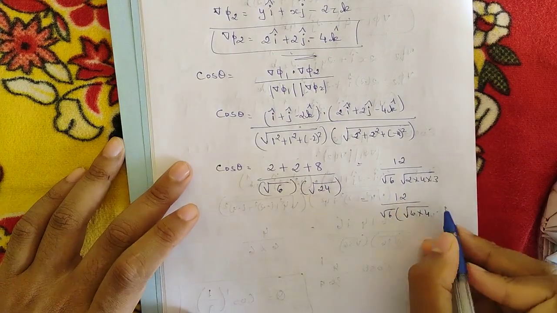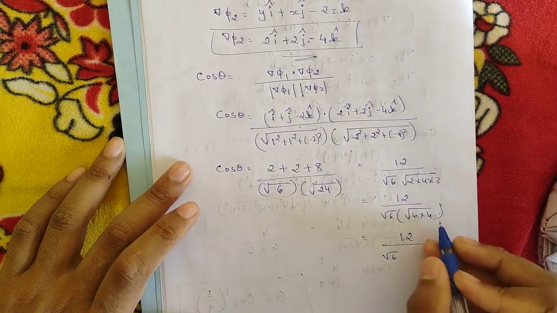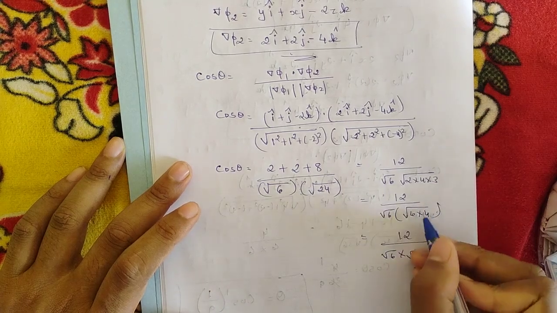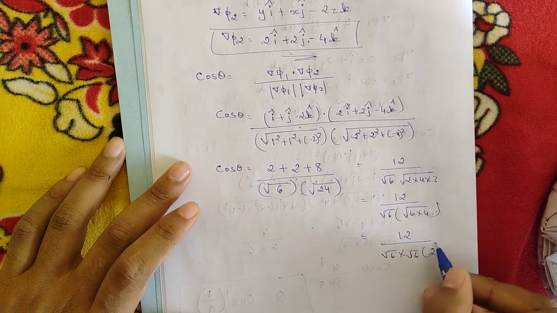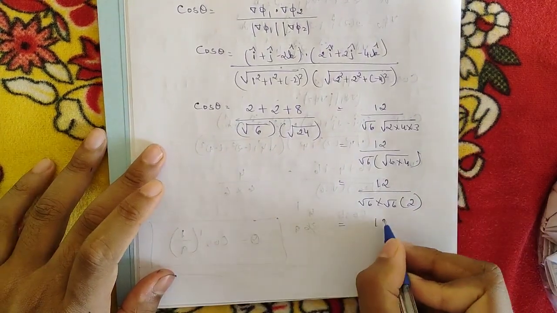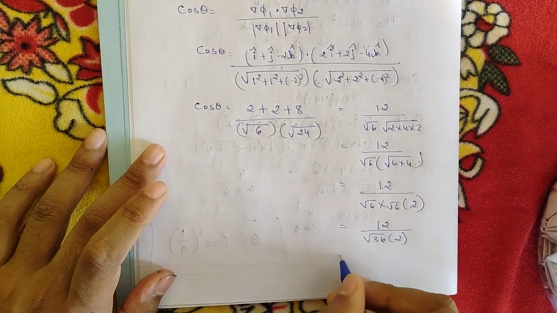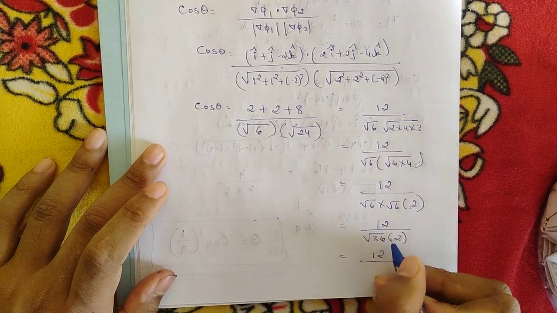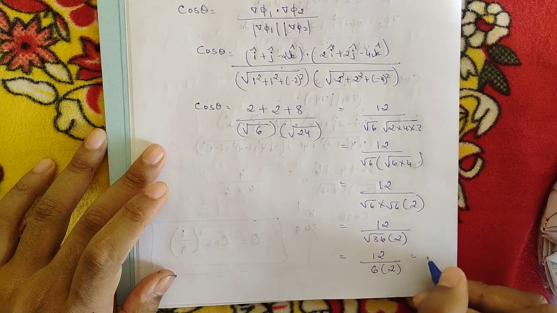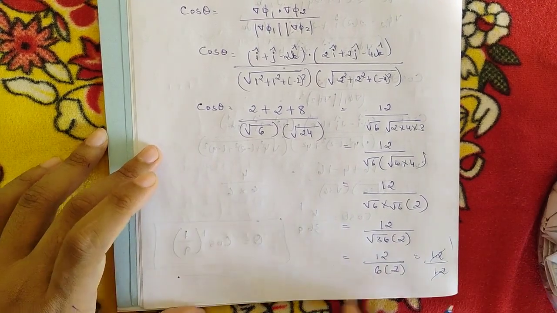Okay, so if we write this, what we are getting is 12 divided by root 6 and root 6 into root 4, so here root 4 is equal to 2, the value of root 4 is 2, right, and root 6 into root 6 is root 36. So 12 divided by root 36, again we know that it is 6 into 2, so 12 by 12, so 12 by 12 is 1, right?